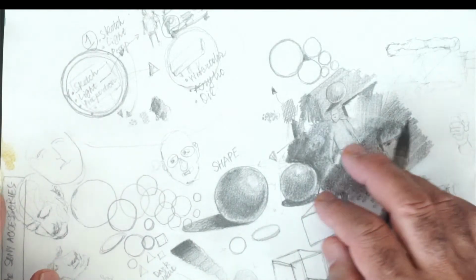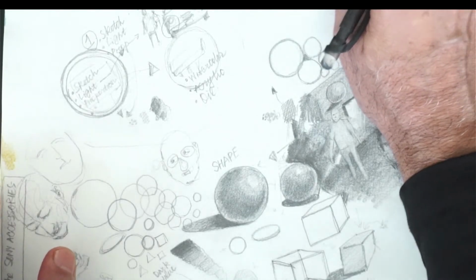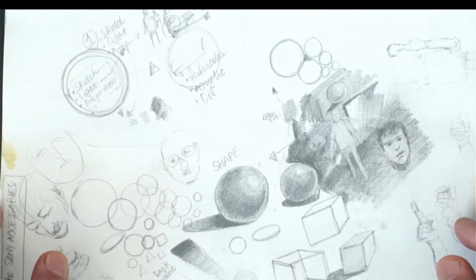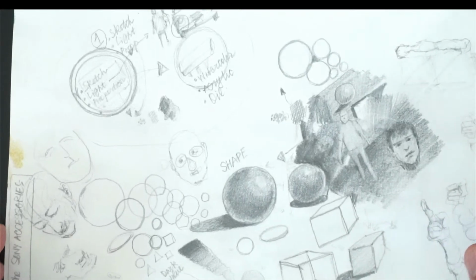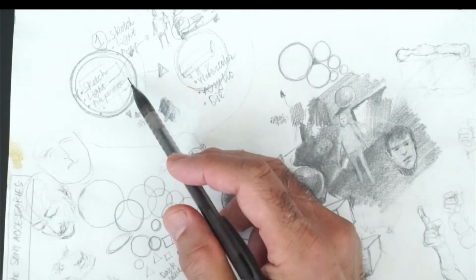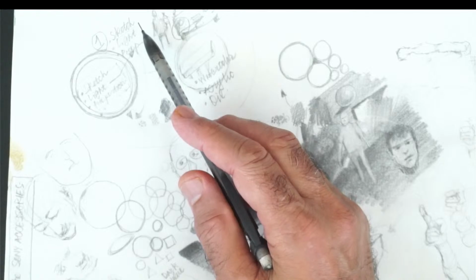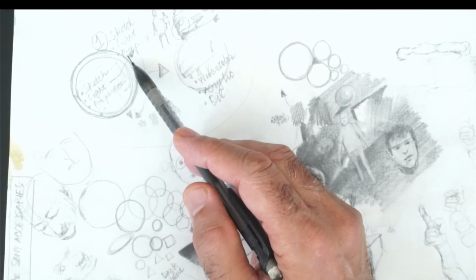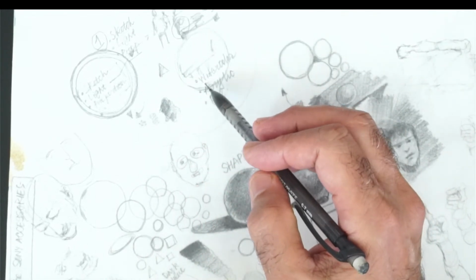Actually, this was the last class. I explained a few things about the light and the proportions and the texture.